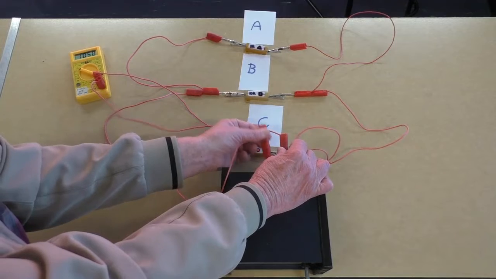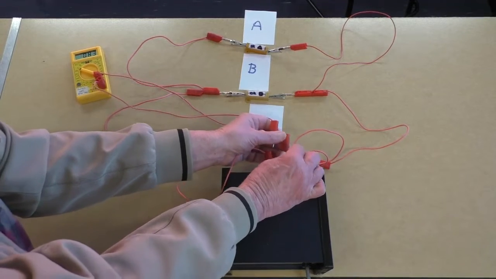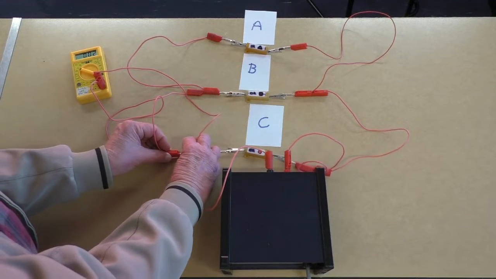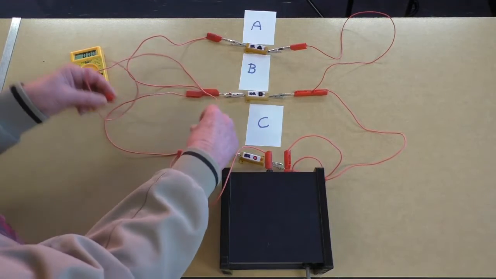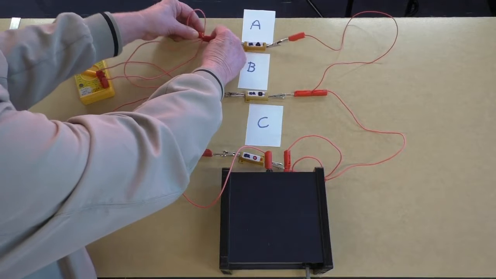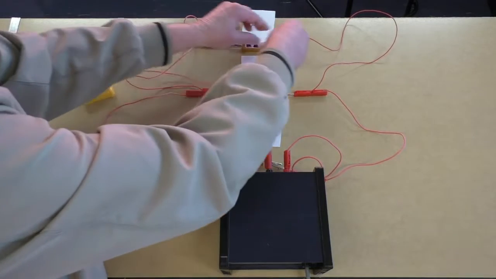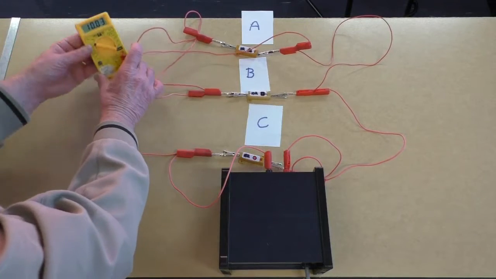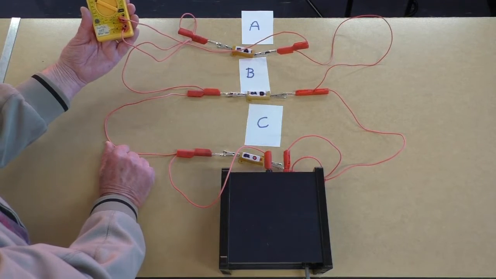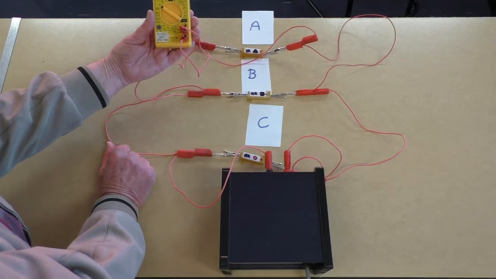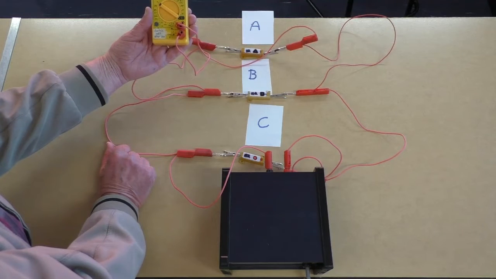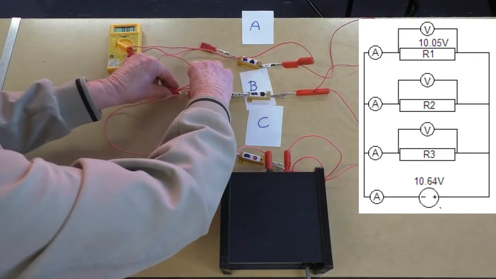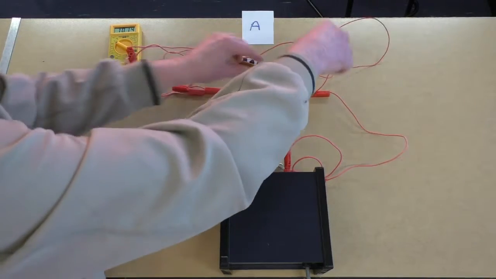Now the potential difference across each one of these resistors, so I'll just plug those leads in. So we'll start with A. So the potential difference across resistor A is 10.0, let's call that 10.5.